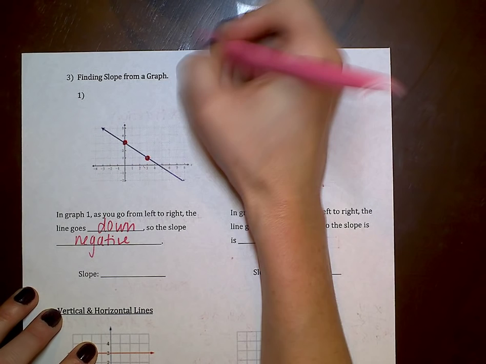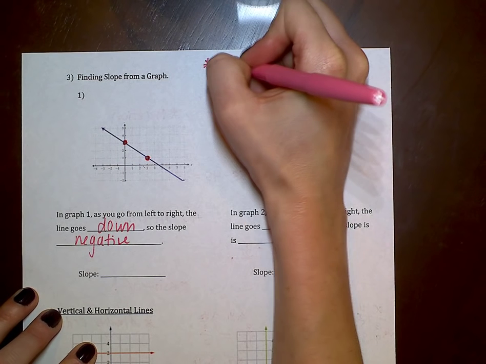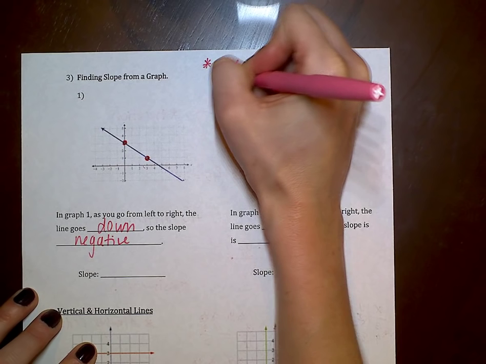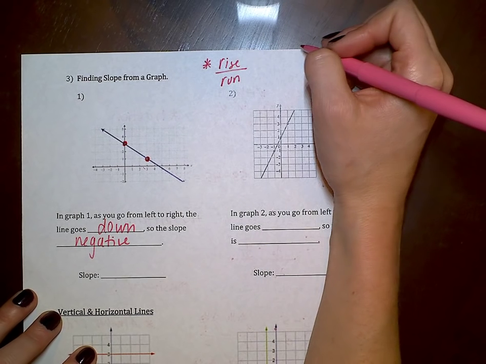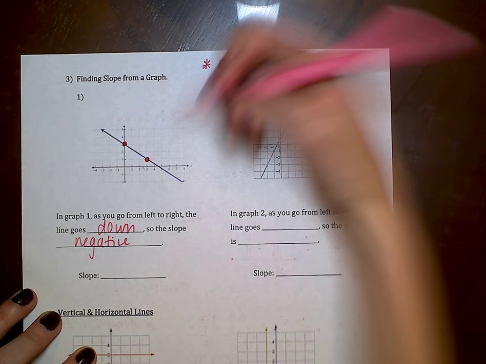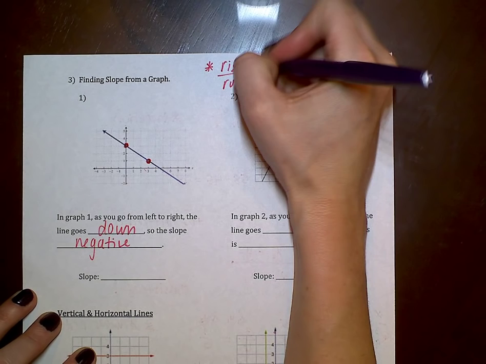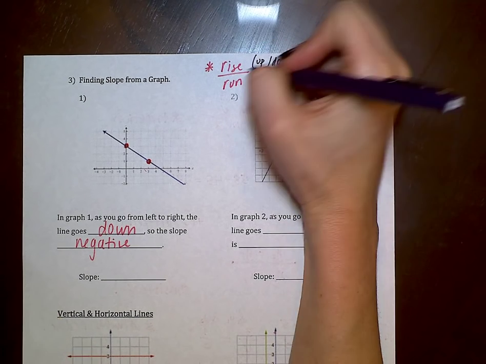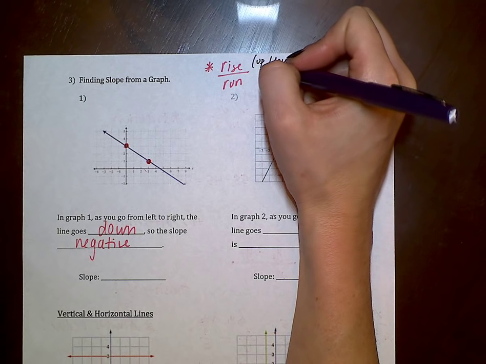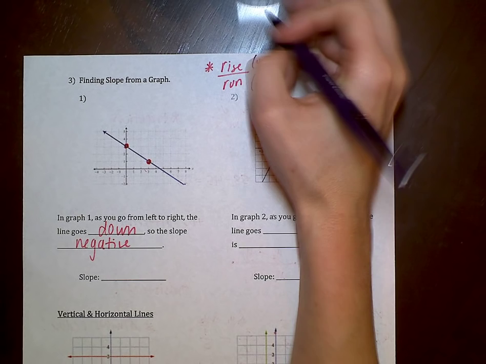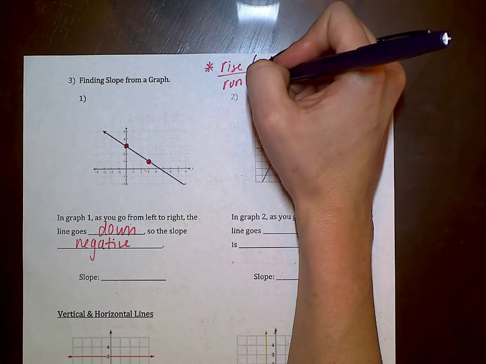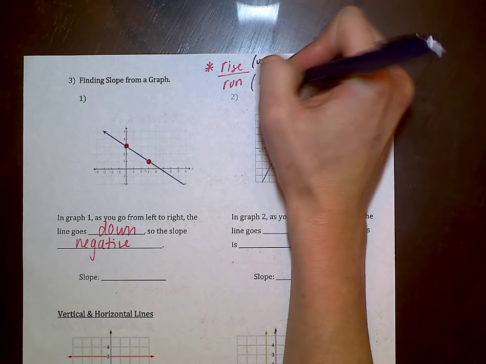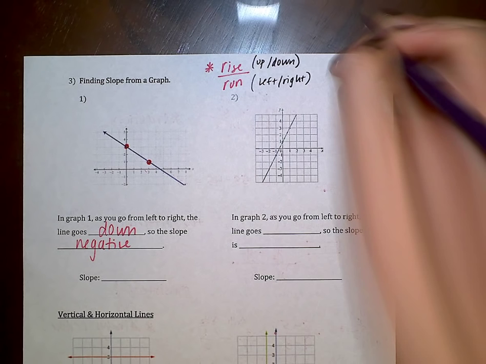You guys probably remember, like from middle school, hearing rise over run. That's used when you count slope. So basically, the rise is your top part, your top number. That's how you're moving up and down, the y value. And then the run, that's how you're moving from left to right. That's how the x is changing.